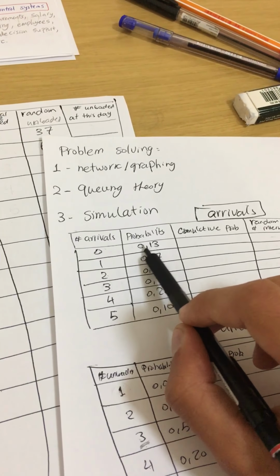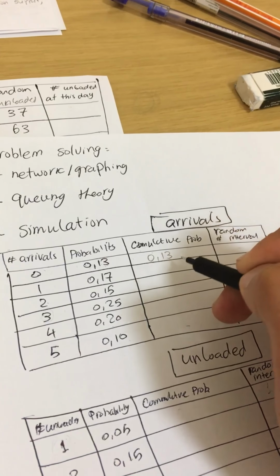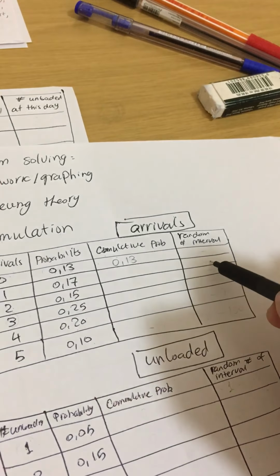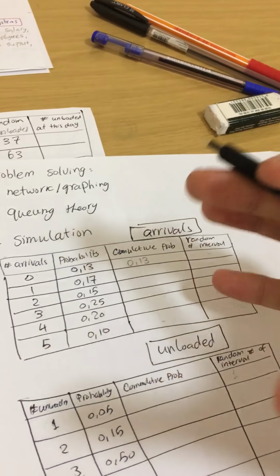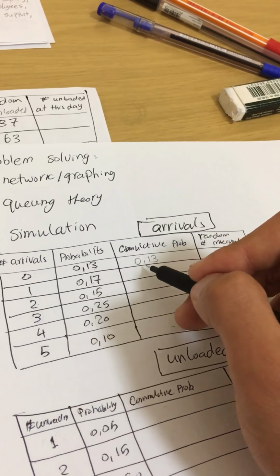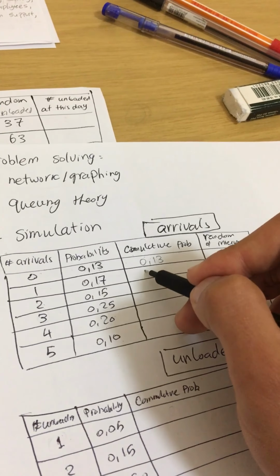How can we make it? We say that the first day we have 0.1, and the second day should have the combination of the above and its own, so it will be 0.30.